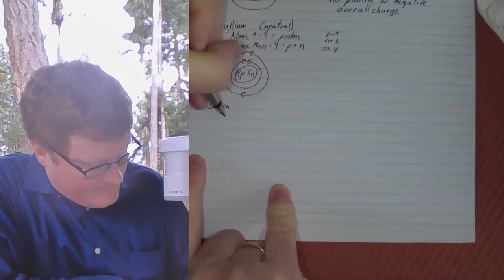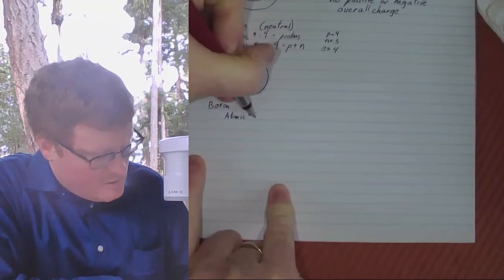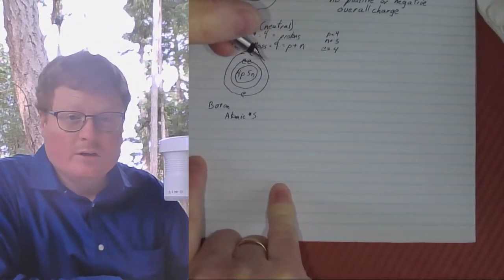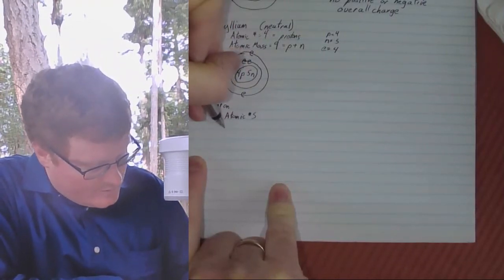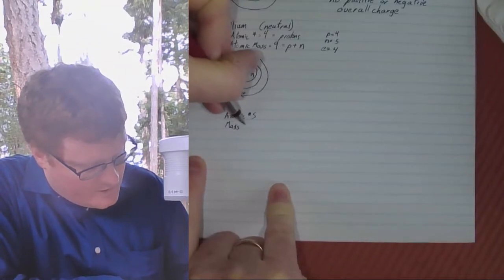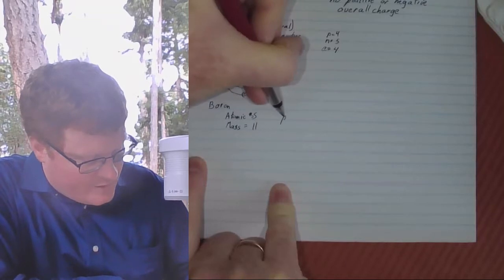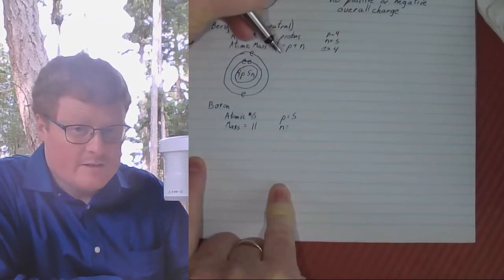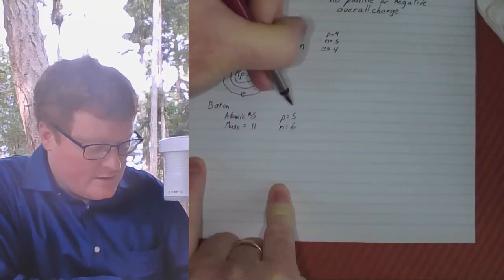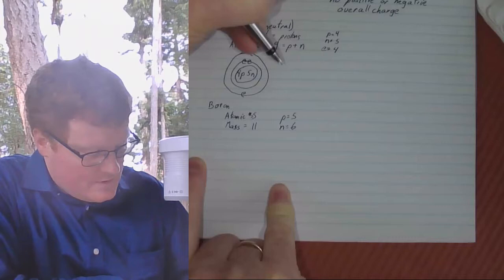Boron, atomic number 5. We're going to look at the mass, 10.81. Well, 0.81 is 5 or greater, so we're going to round it up to 11, a mass equal to 11. So that means we have 5 protons. 5 taken away from 11 is 6 neutrons. It's an element with no charge. It has 5 electrons.